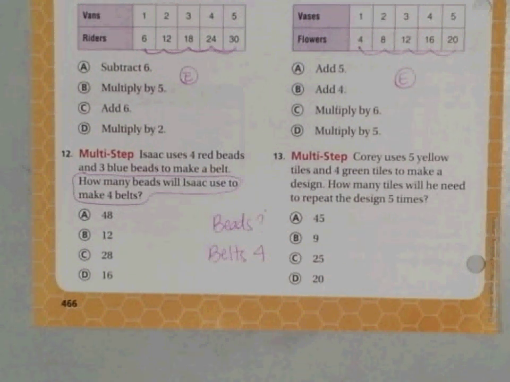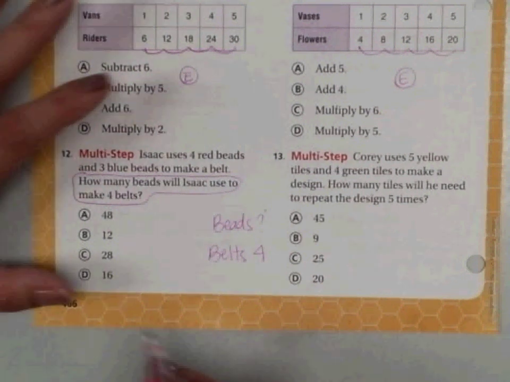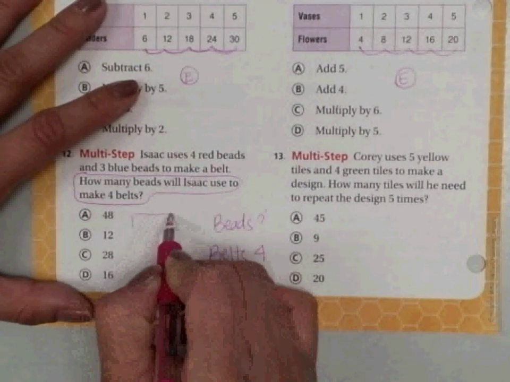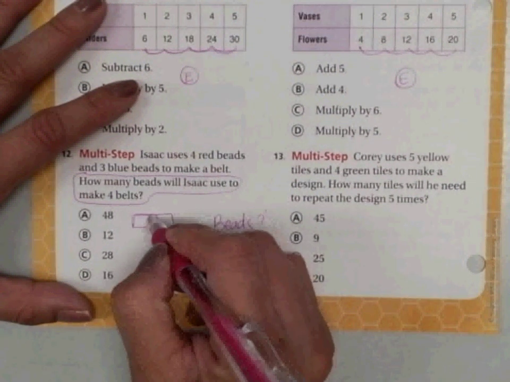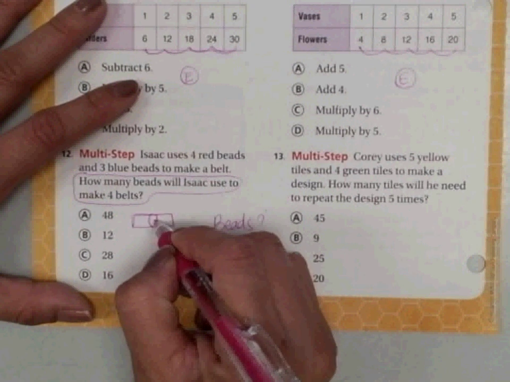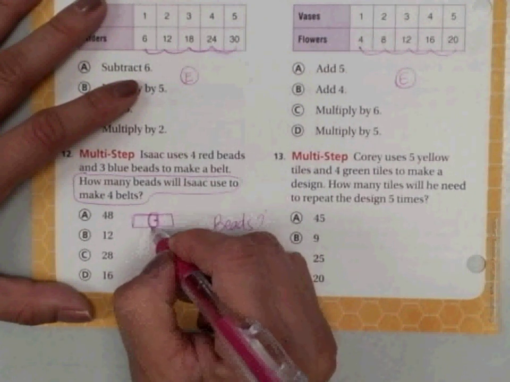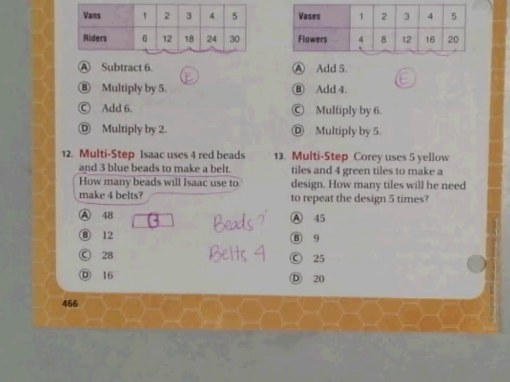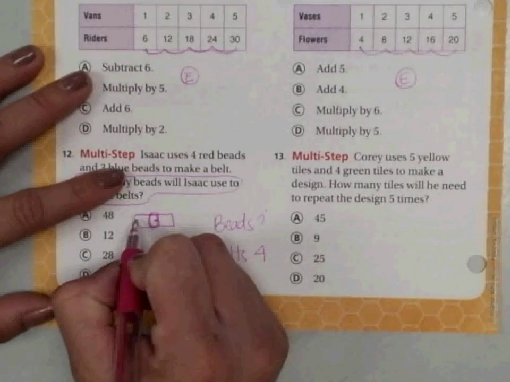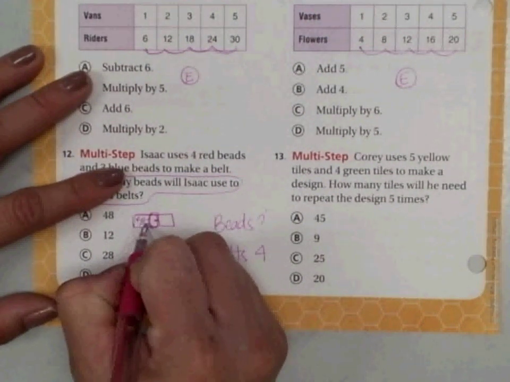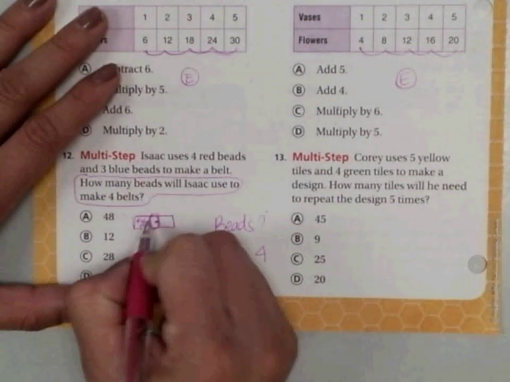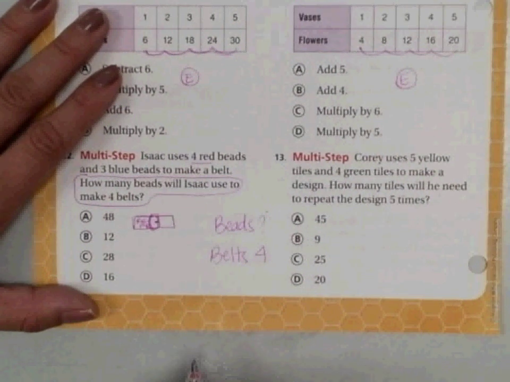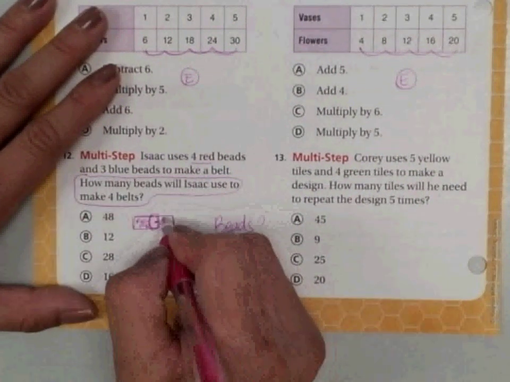Isaac uses 4 red beads and 3 blue beads to make a belt. So if we draw that, here's the belt. To make it, he uses 4 red beads, R, R, R, R. And 3 blue beads.